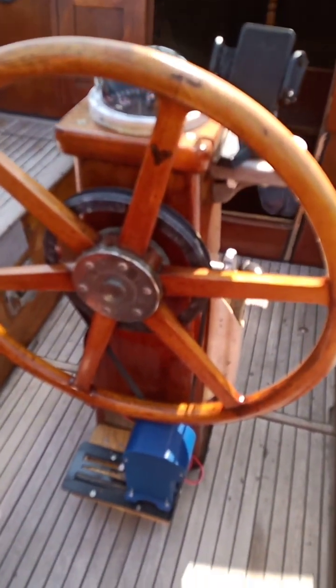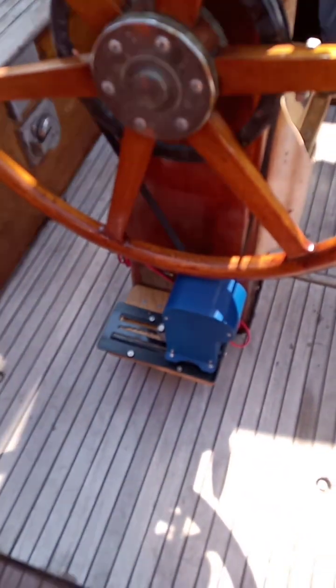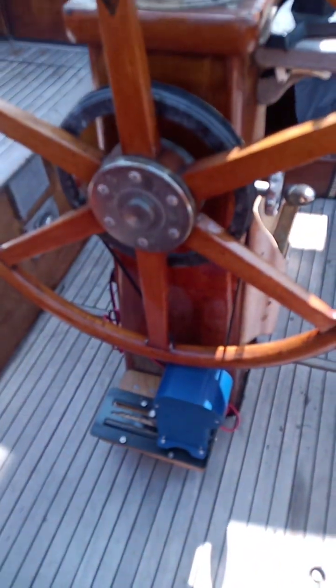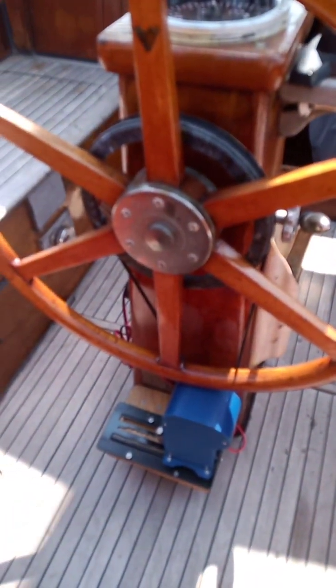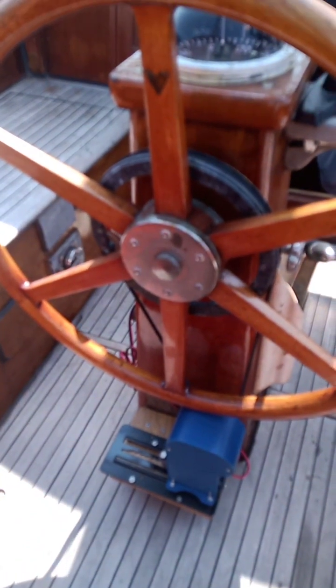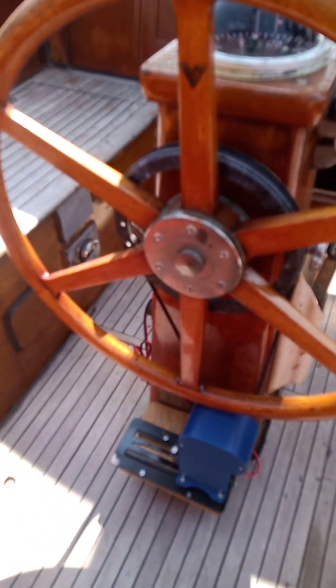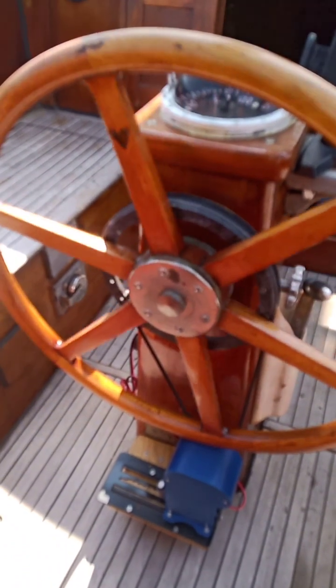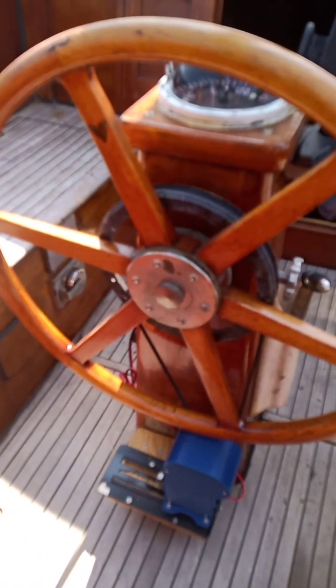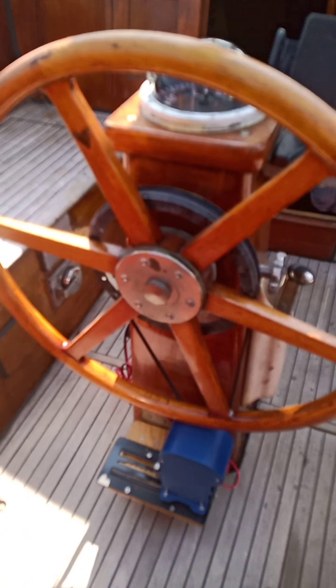So basically the autopilot, Pypilot, seems to work fine. Sean Depigny, thank you very much for this design. I gained a lot of knowledge from doing this project.